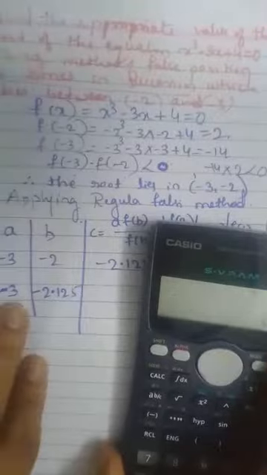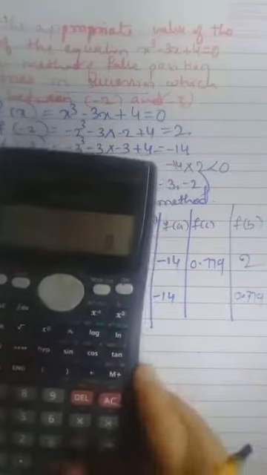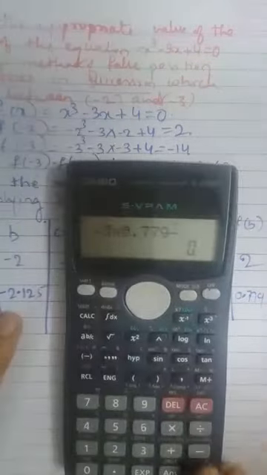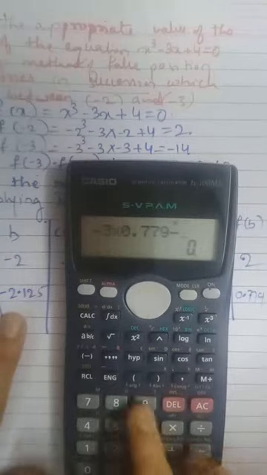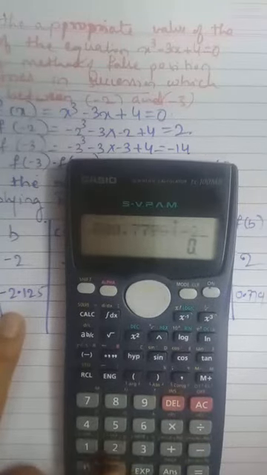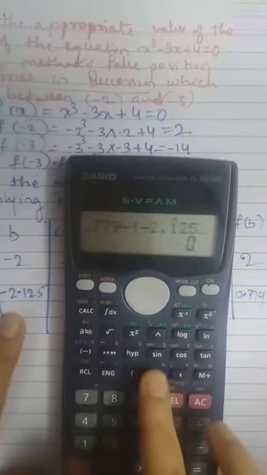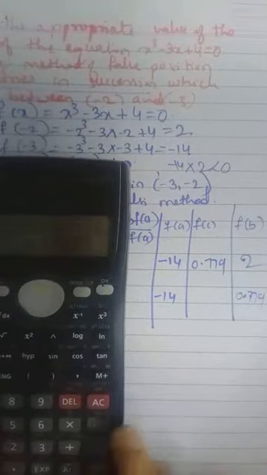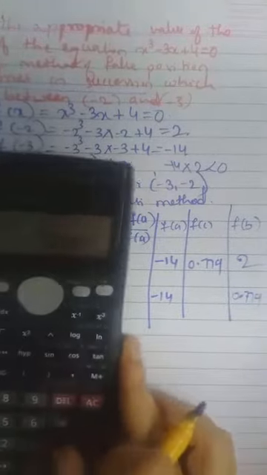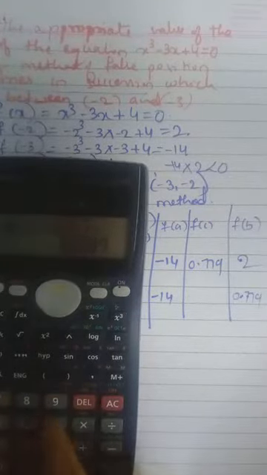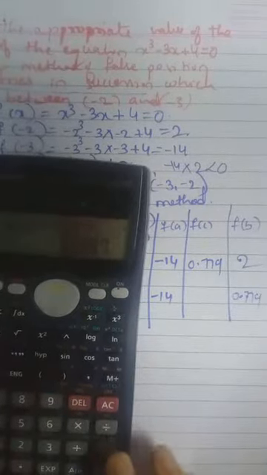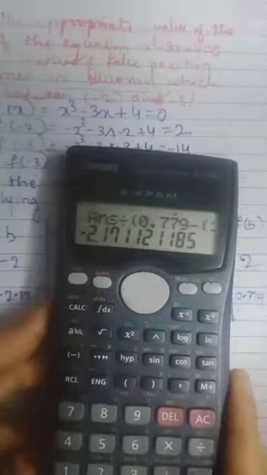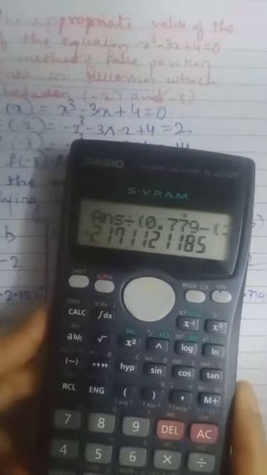A is -3, -3 into f of b, which is 0.779, minus b, which is -2.125, into f of a, which is -14, divided by f of b minus f of a. F of b is 0.779 minus of -14. So my new next approximate root value is -2.171.